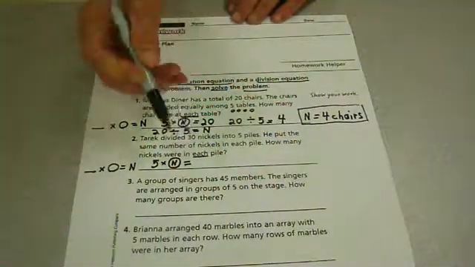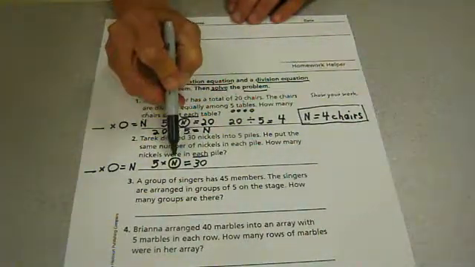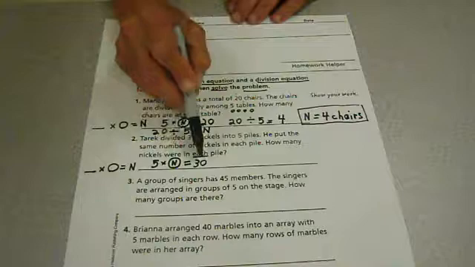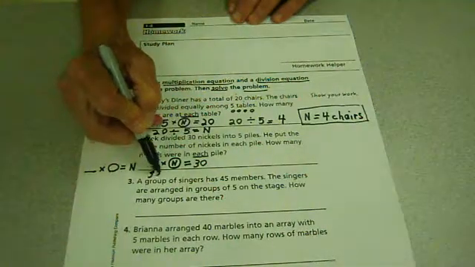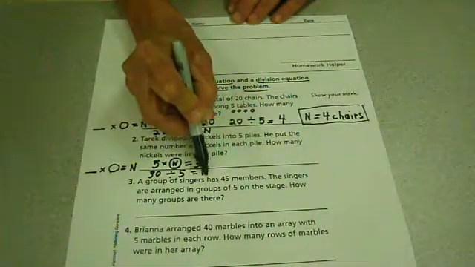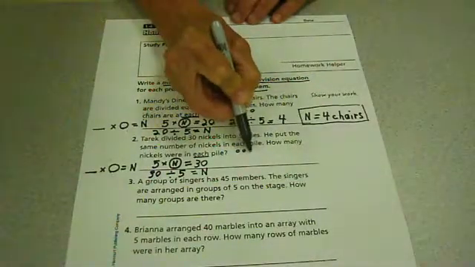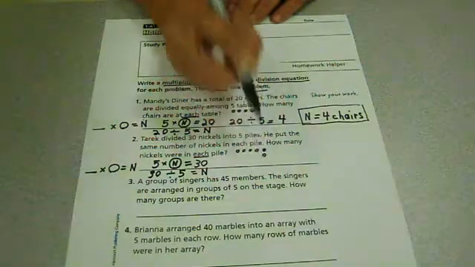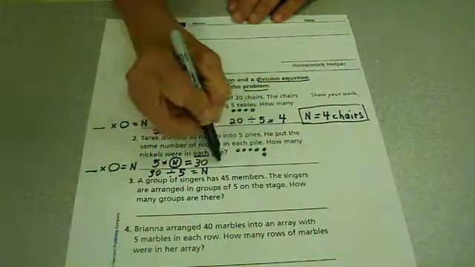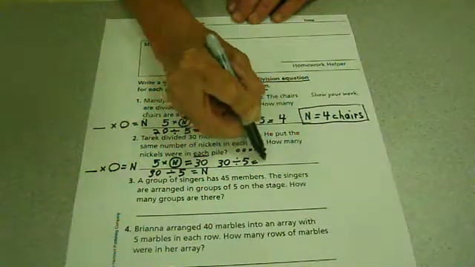Go back in my problem and find the 30. That's my total. Now, I have a missing factor, so I solve this equation by using the opposite operation. My large number comes first, so 30 divided by 5 equals n. And I'm going to count by 5s up to 30. So 5, 10, 15, 20, 25, 30. So I have 1, 2, 3, 4, 5, and one more is 6. So 30 divided by 5 equals 6.